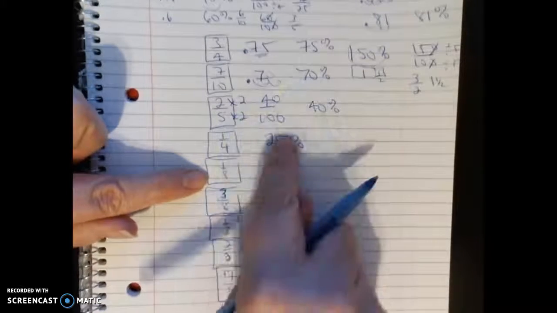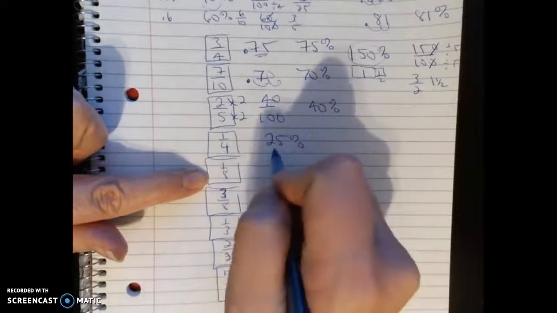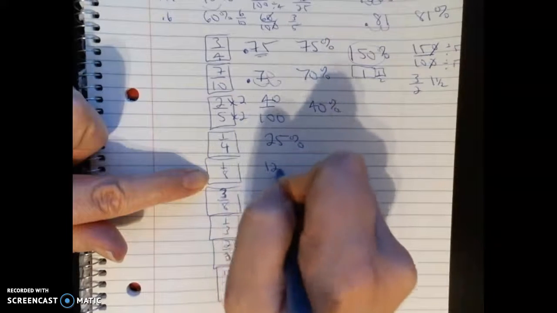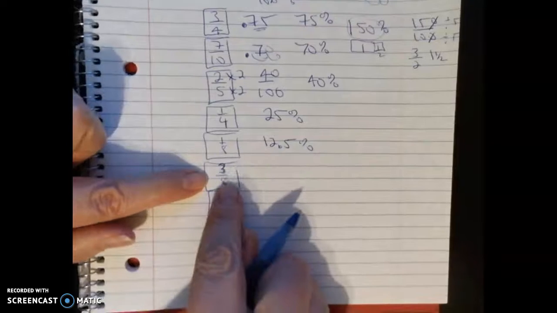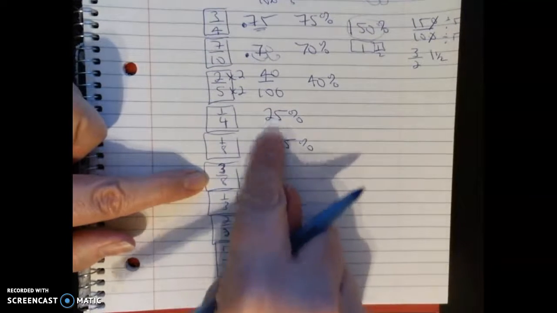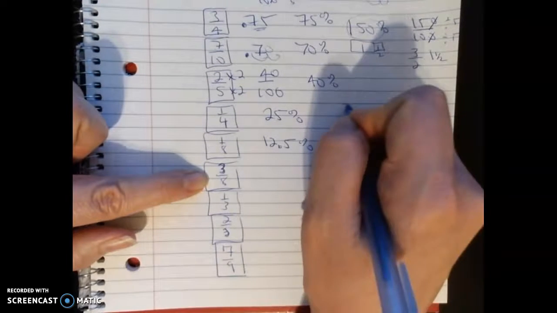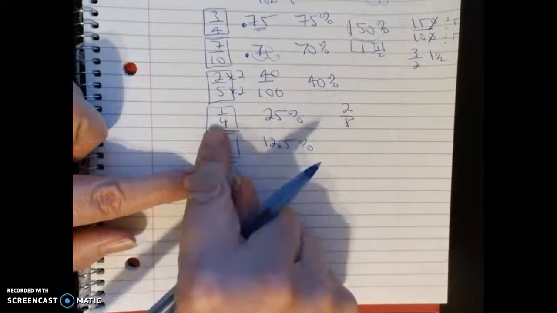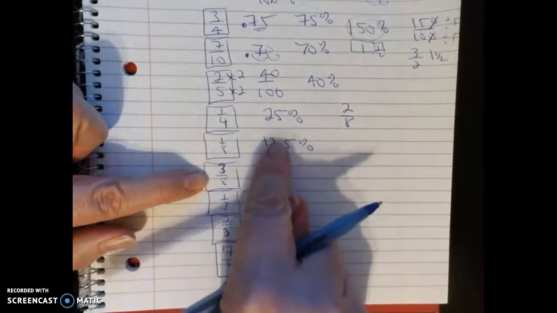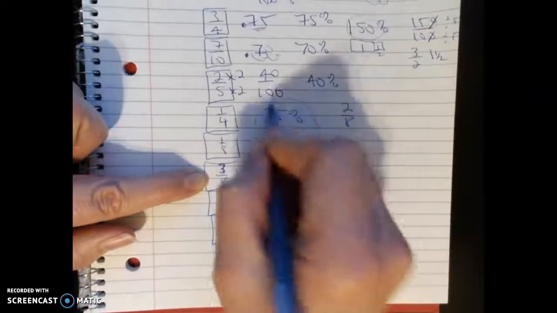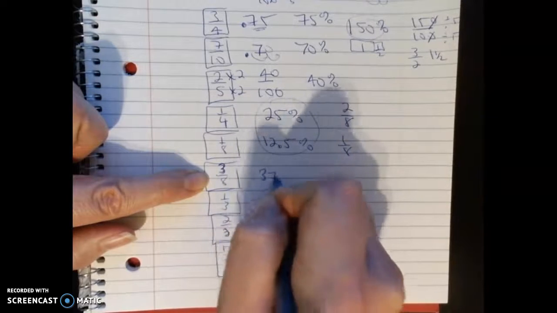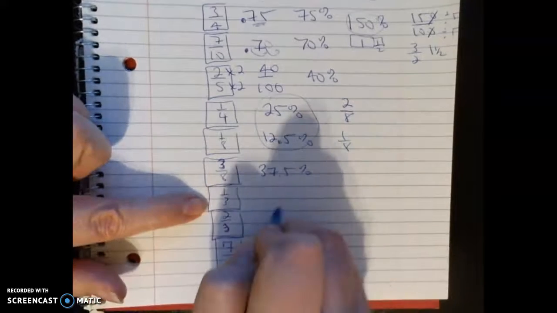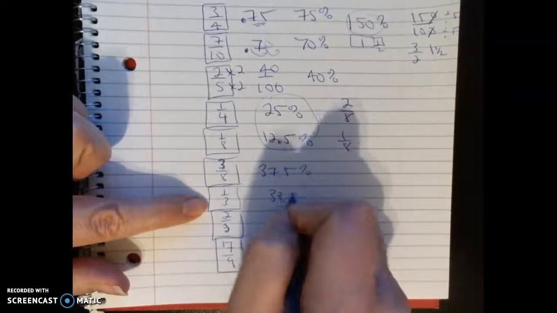Let's see, an eighth would be half of it. So if you know a fourth is 25, an eighth is just half of that, $12.50 or 12.5%. 3/8, if you're like, I don't know what a 3/8 is. Well, it's these two combined. Are you guys okay that 2/8 is the same as a fourth? 1/8 is 12.5. So if you add these guys together, you're going to get 3/8 because 2/8 and 1/8. So that's 37.5%.